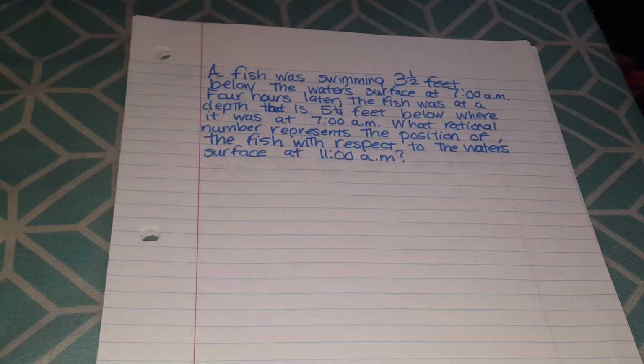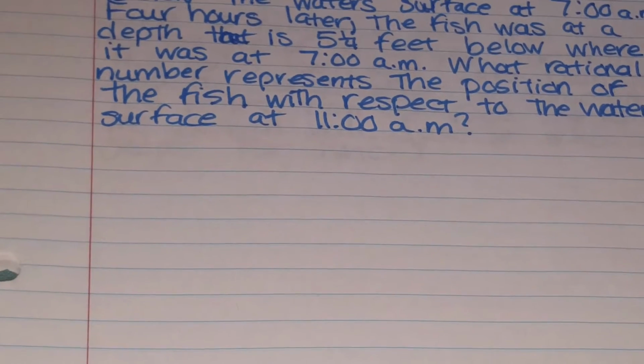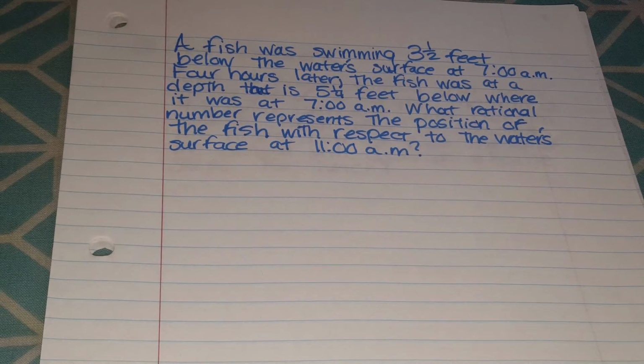So here's an example of a word problem that you may see when you're doing this stuff here. A fish was swimming 3.5 feet below the water surface at 7 o'clock a.m. 4 hours later, the fish was at a depth that is 5 1/4 feet below where it was at 7 o'clock a.m. What rational number represents the position of the fish with respect to the water surface at 11 o'clock a.m.?